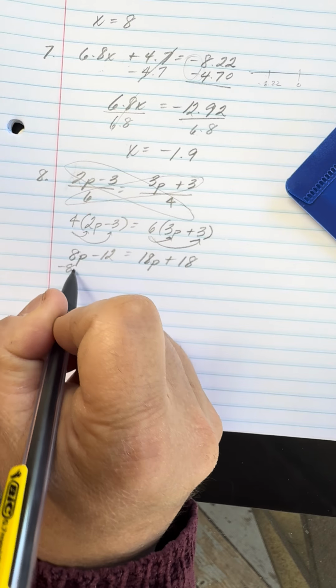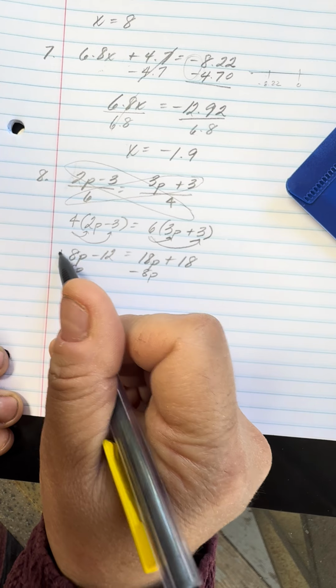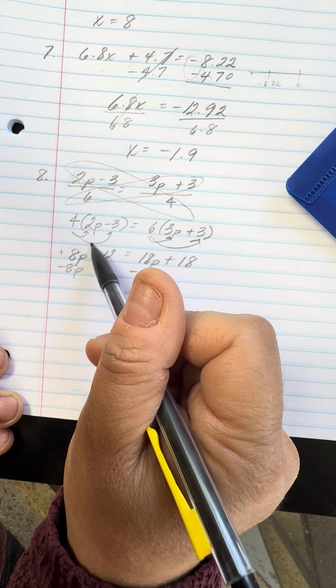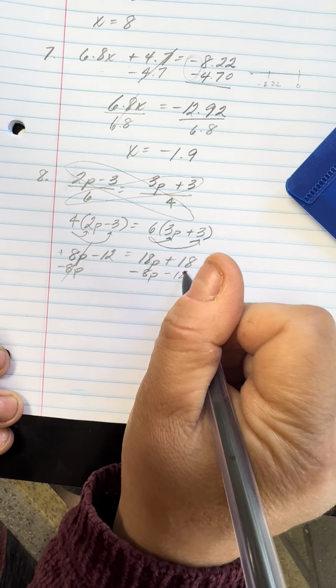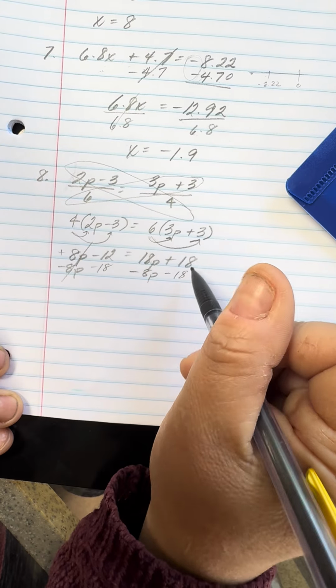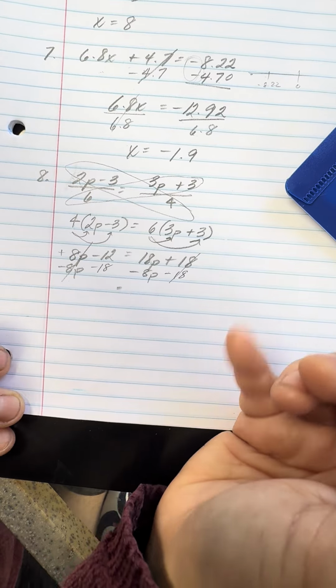I'm going to subtract 8p from here and from here. I subtracted it here because it was positive. Okay, so to move it, I need to do the opposite. All right, and then I'm going to subtract the 18 from this side and move it over here. So I have the variables with variables, and whole numbers with whole numbers.